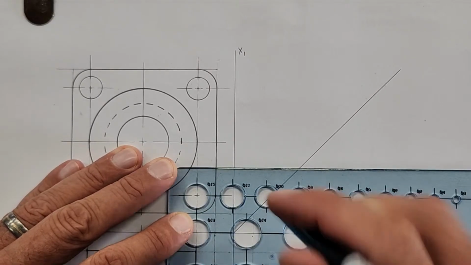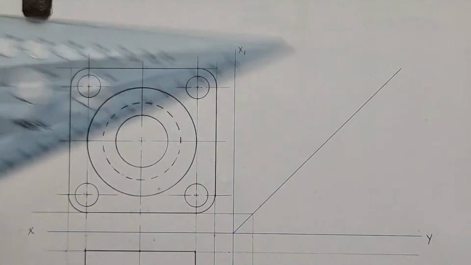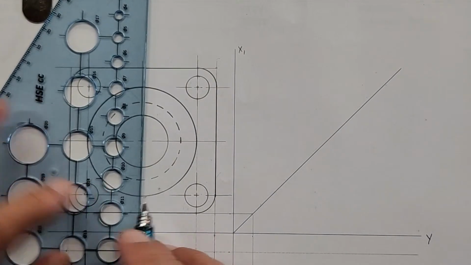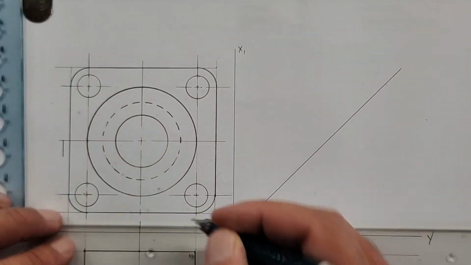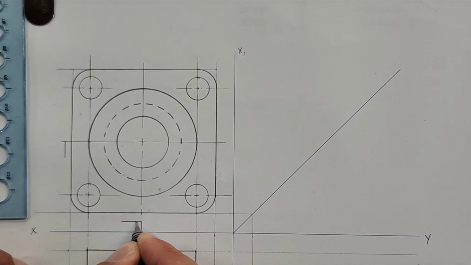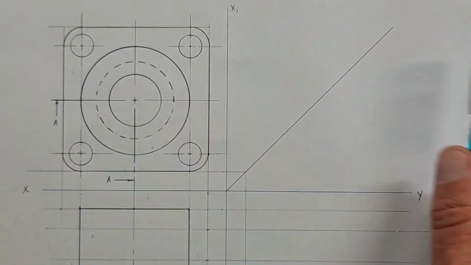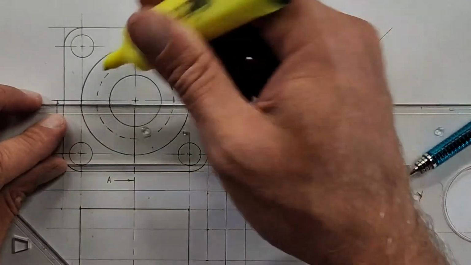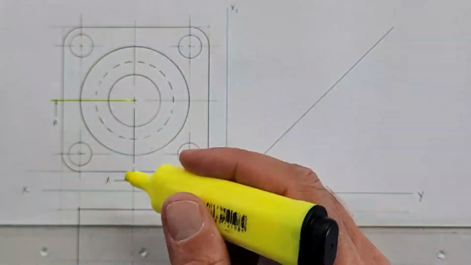Okay, now we start looking at the cutting plane. We have to insert that. That cutting plane runs here, one is here. Now I'm going to cut on this cutting plane like we discussed earlier.